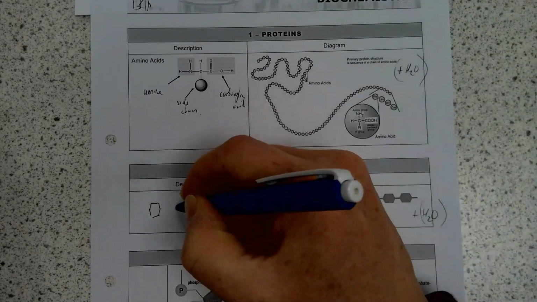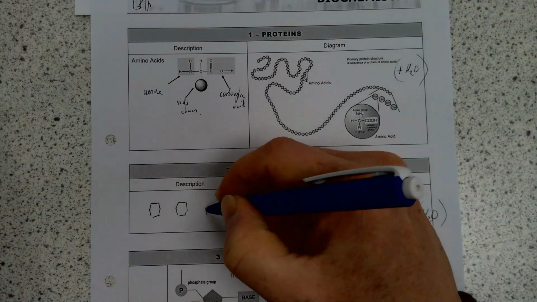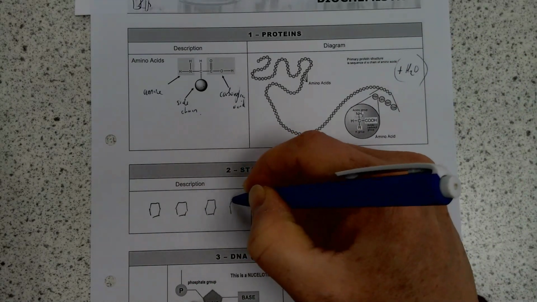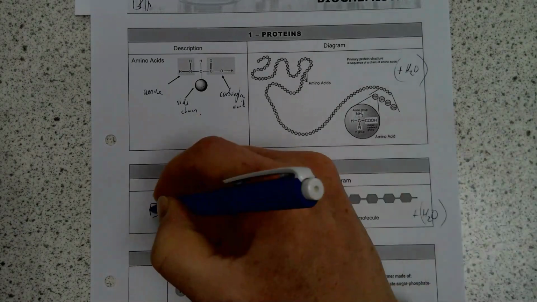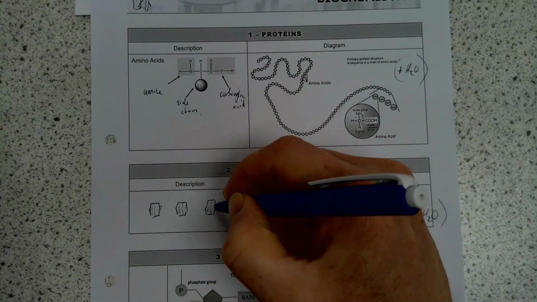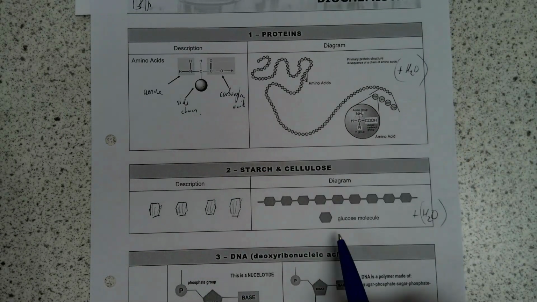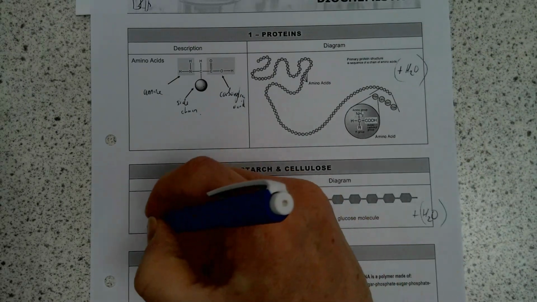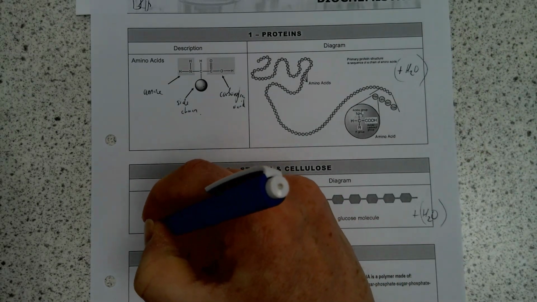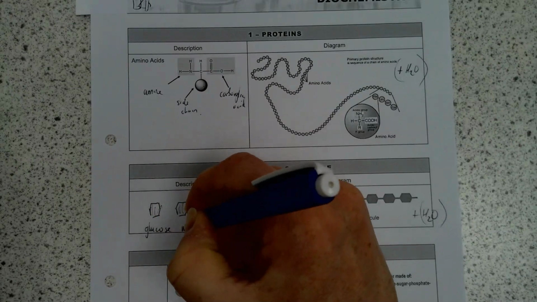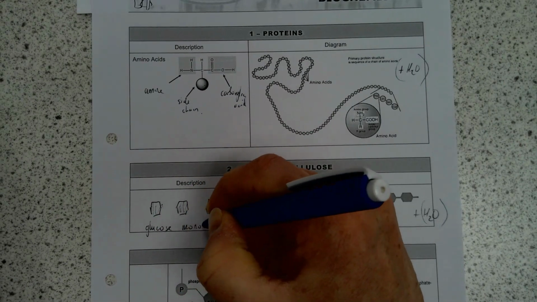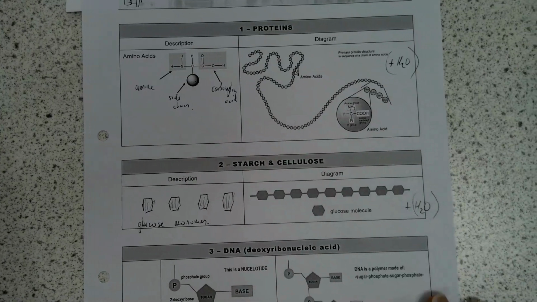But if the monomers are sugar molecules, glucose, say, we can colour them in if you really want to be creative. Oh, there it gets there. So the glucose monomers, or sugar monomers, they join together through a condensation reaction.